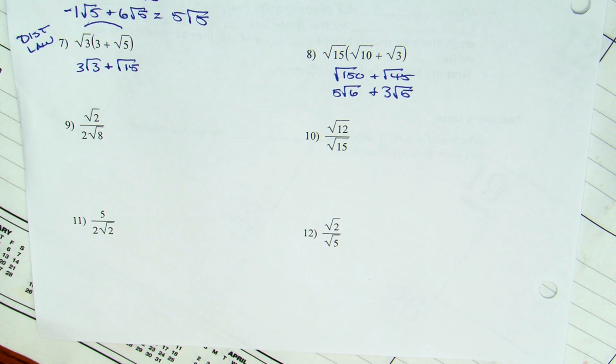Notice, inside parentheses, how many terms did you have? 2. How many terms did we end up with at the end? 2. Chances are that's going to happen. So when you start doing multiplication, it's not really going to get rid of things.